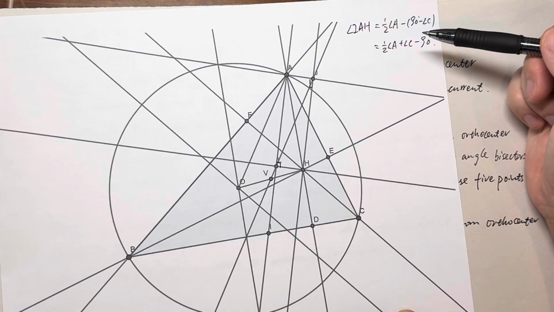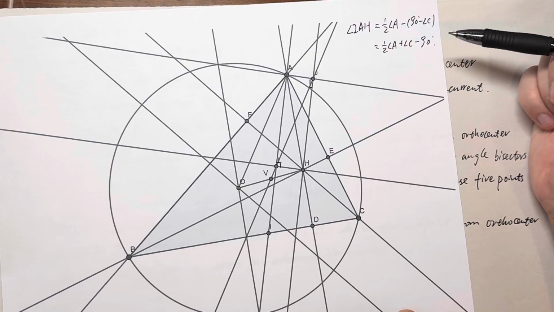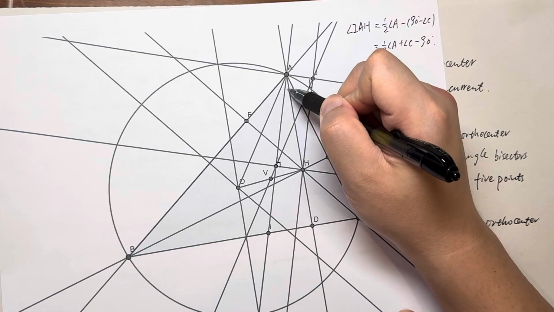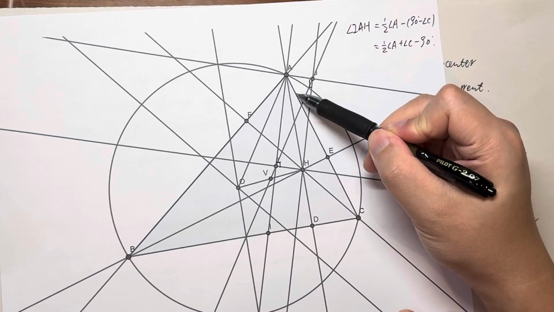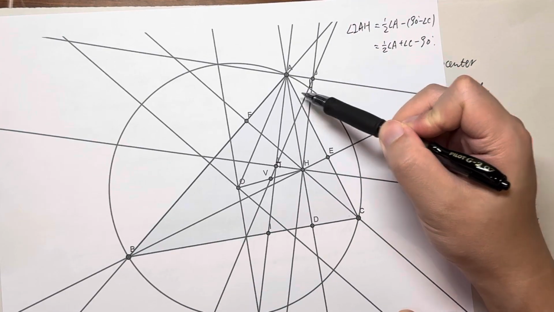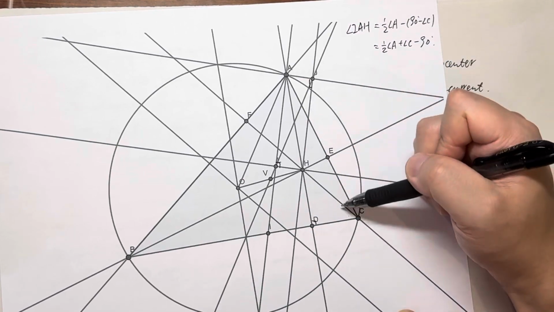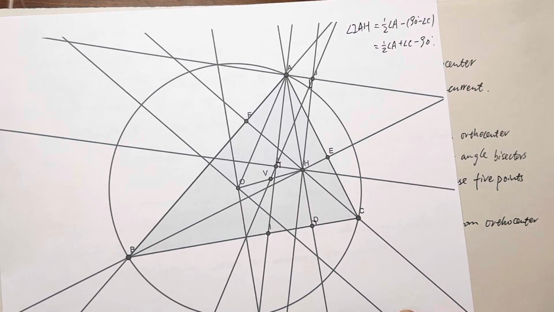Right? And the question is that now we get this angle, it's half A minus this angle, and this one is 90 degrees minus angle C, so we got this one.